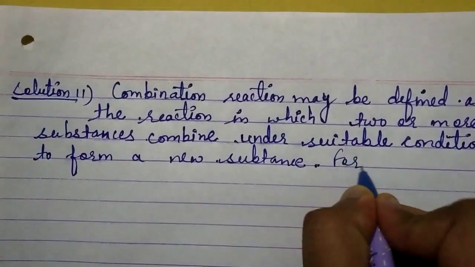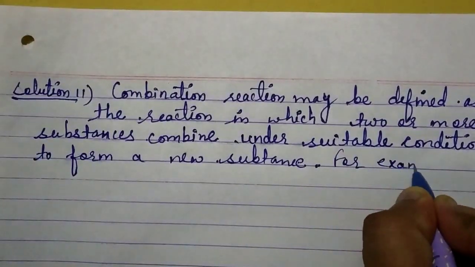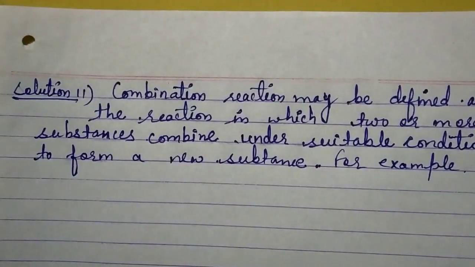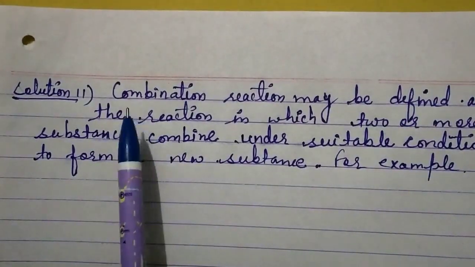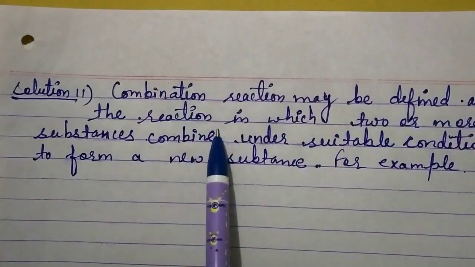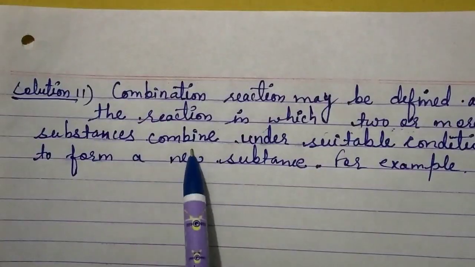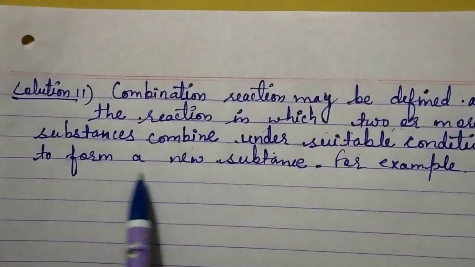For example, what is the definition of combination reaction? Combination reaction may be defined as the reaction in which two or more substances combine under suitable condition to form a new substance.